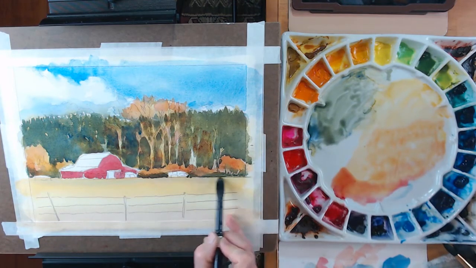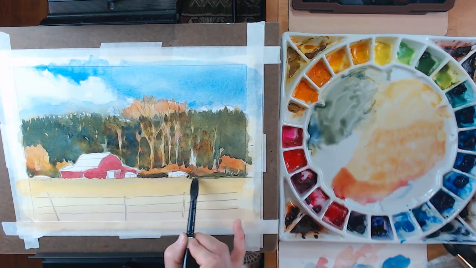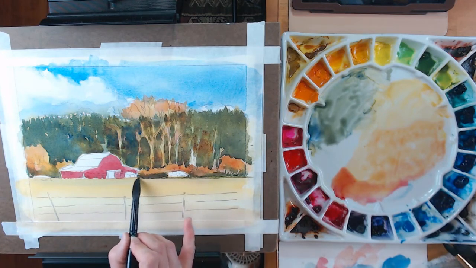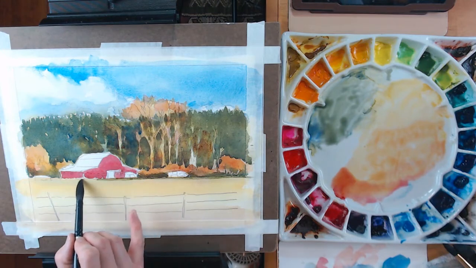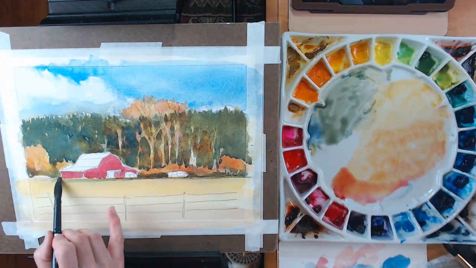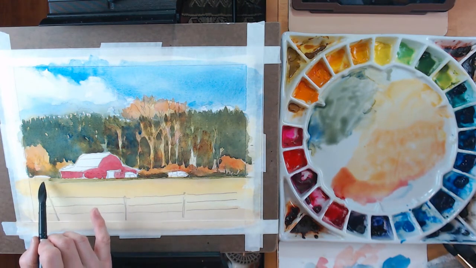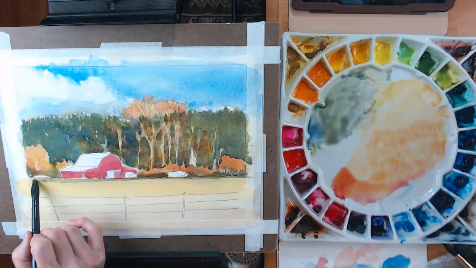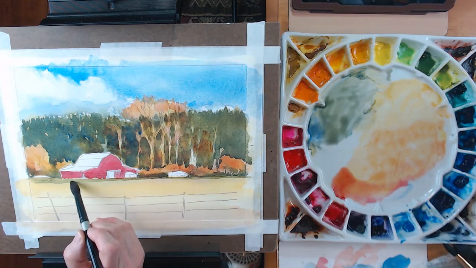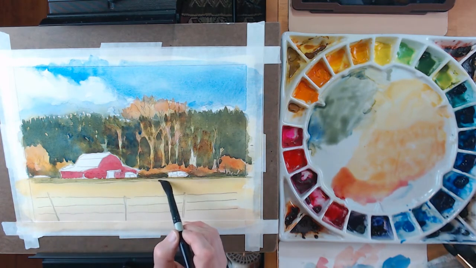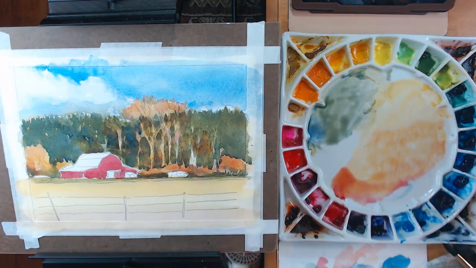So I'm going to take this greeny color and with a fair bit of water on the brush, I'm going to come in here, and it even goes right up underneath that little barn building there. Okay.